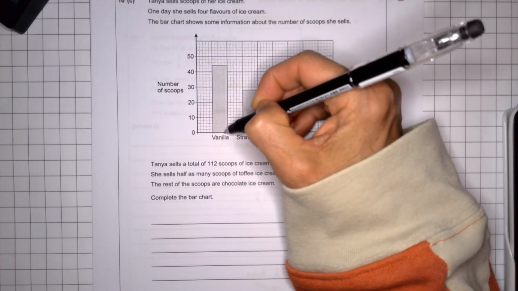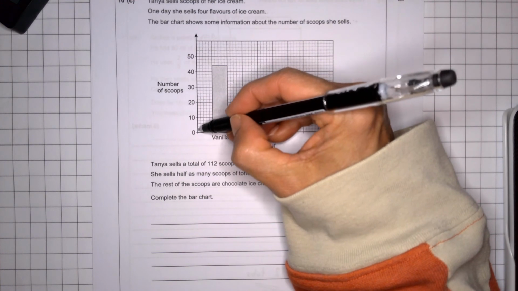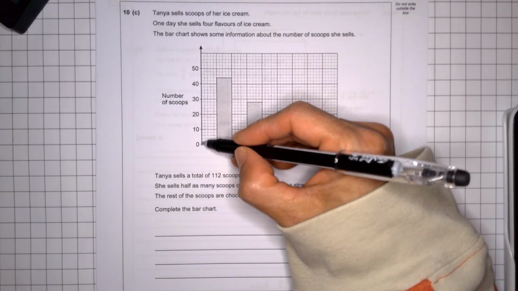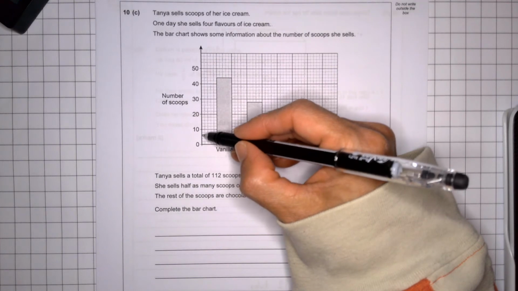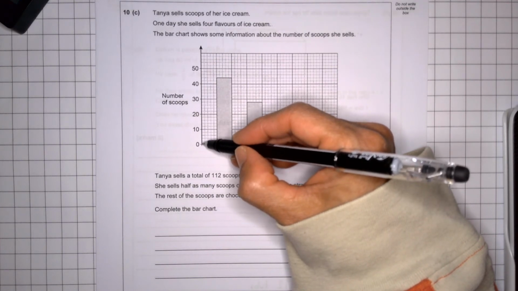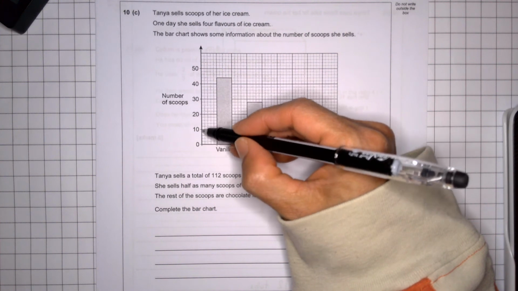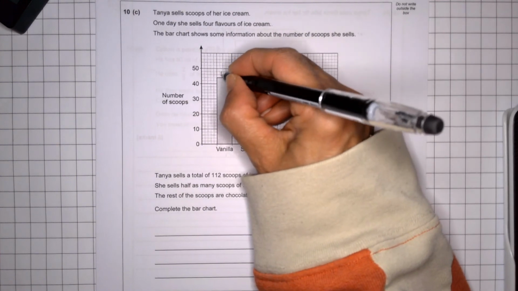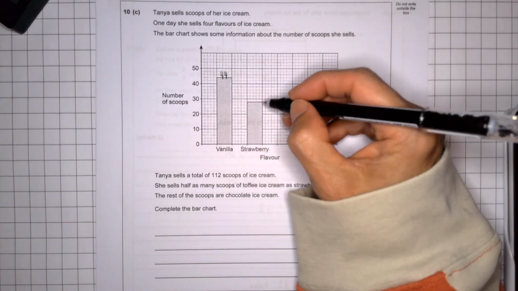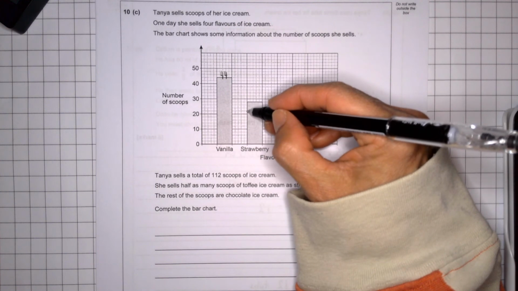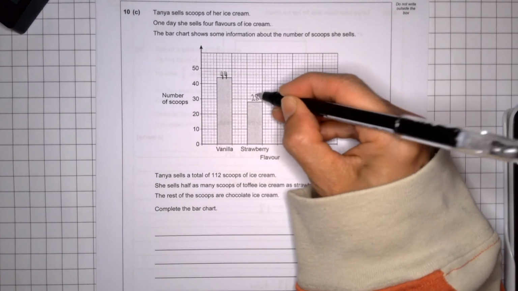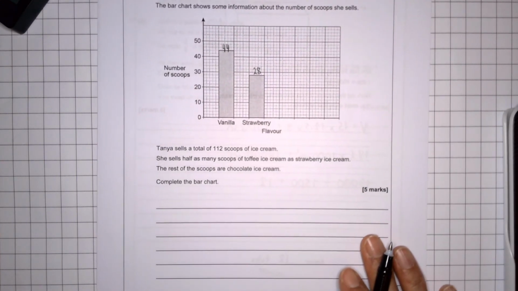We can see that the vanilla, if you count the number of things going up here to get to 10, you go 1, 2, 3, 4, it only gets up to 5, so each little square isn't worth 1. Let's try 2. 2, 4, 6, 8, 10. Yes, so each little square here is worth 2. So when we do that, we're going to get 10, 20, 30, 40, 42, 44. So the height of this one here is 44. Okay. When we come to do this one, 20, 22, 24, 26, 28. And the height of this one here is 28. So 28 scoops of strawberry, 44 scoops of vanilla.